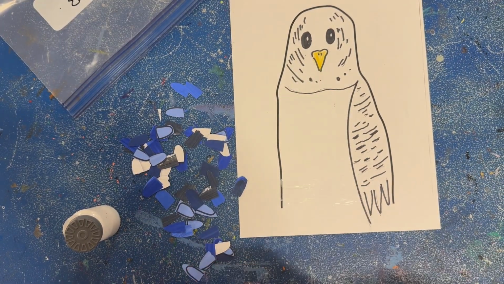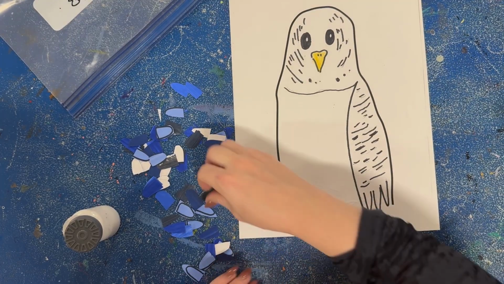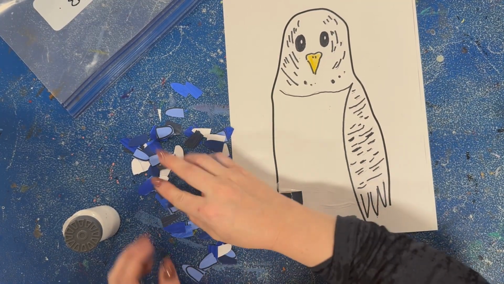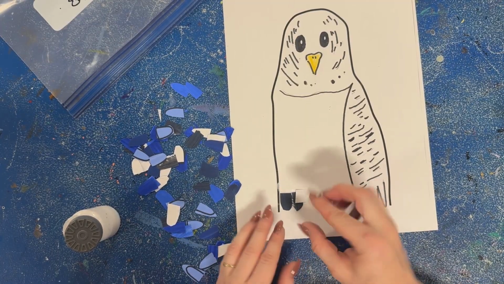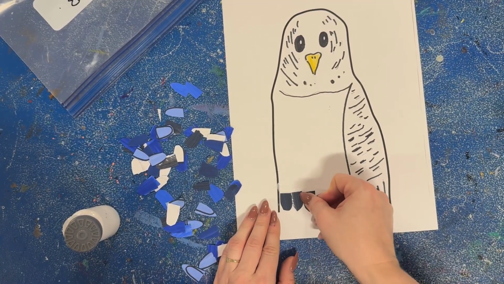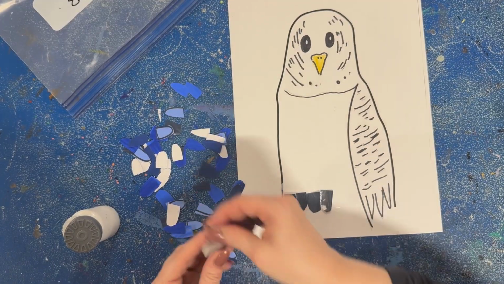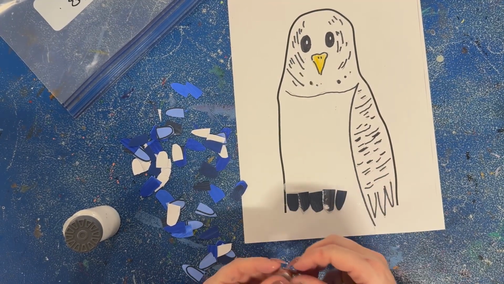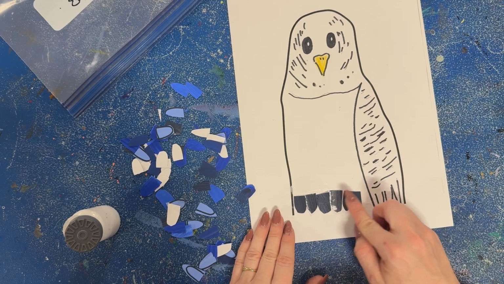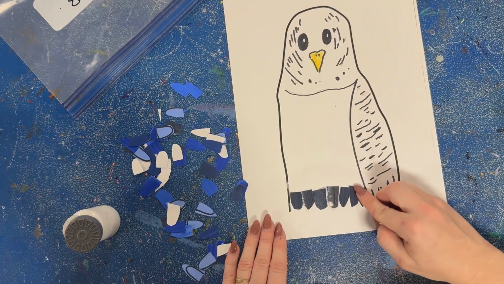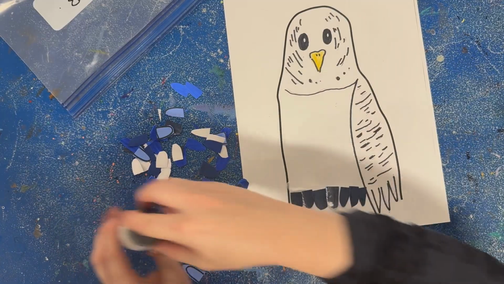So I found some of my dark ones. I'm going to start gluing those down. And when I'm gluing, I don't want to leave a lot of space in between the feathers. I want them to be right next to each other. Nice and even, just like how feathers grow on the bird in a pattern. And I think I have enough to maybe do 1 more layer of dark.